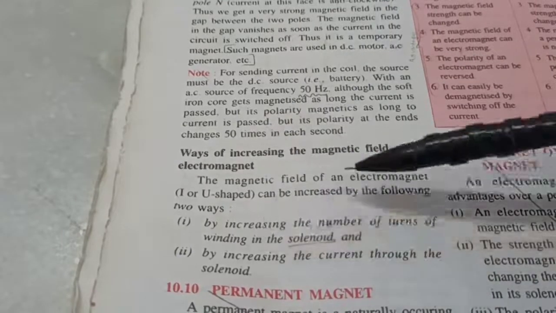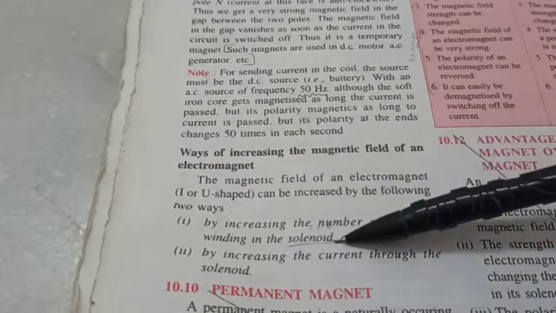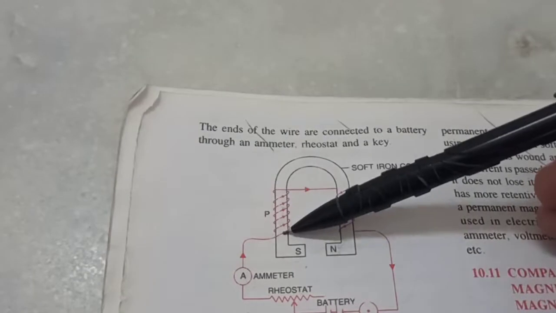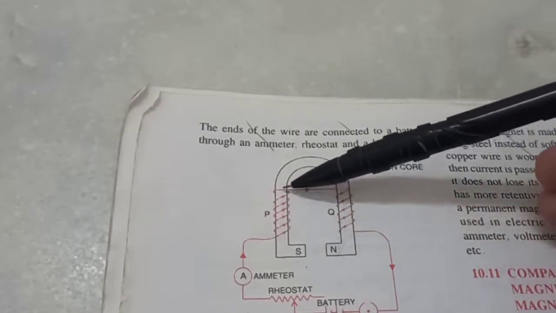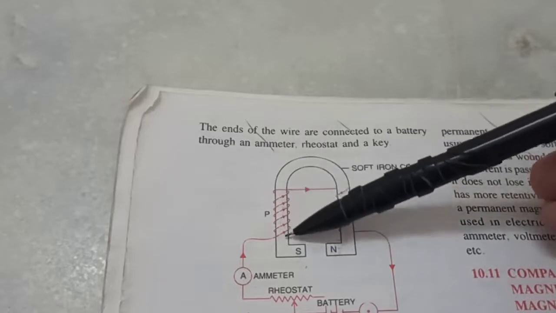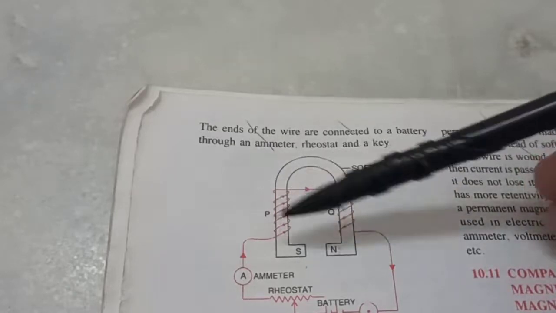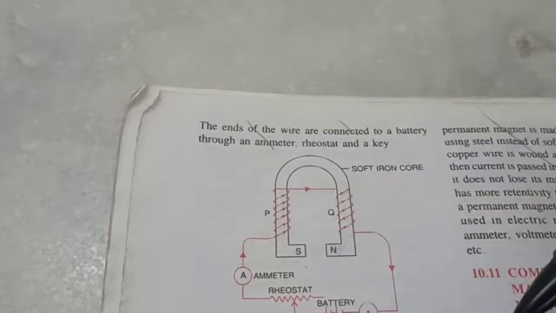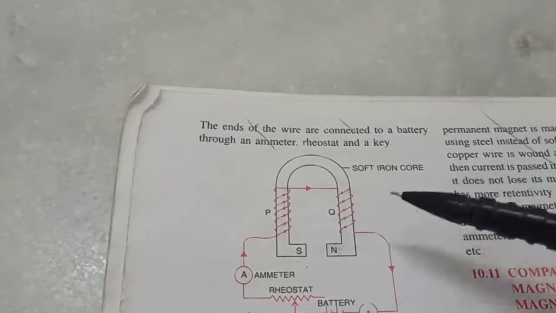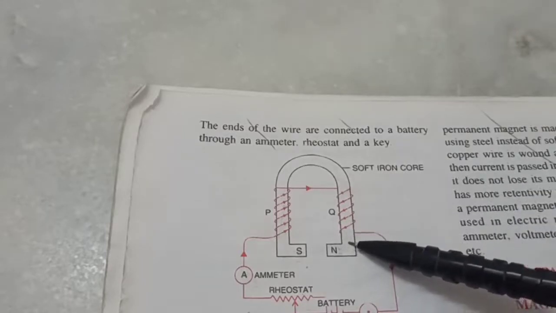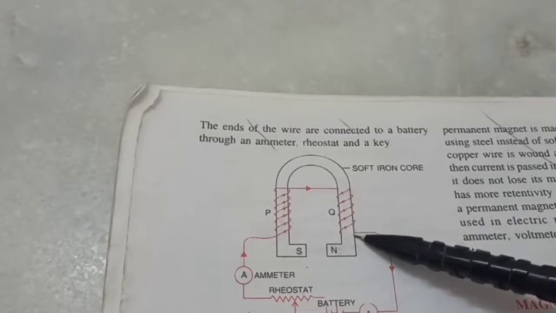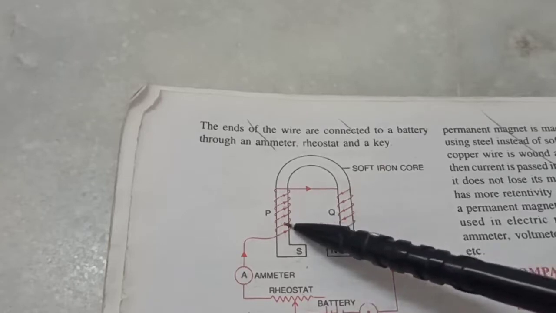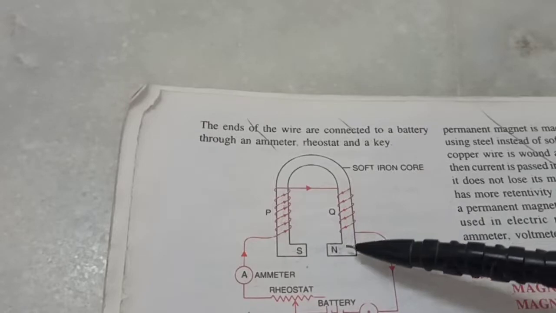We can increase the number of turns of winding in the solenoid. Solenoid means the coil. So you can see here in the diagram, we have so many windings. 1, 2, 3, 4, 5, 6 windings of the solenoid or the coil. If we would have increased the number of windings, then it would be an even stronger electromagnet. So that is yet another advantage of an electromagnet. We can change the strength of the electromagnet by either changing the amount of current flowing or by changing the number of windings. And that is why we can have super powerful electromagnets as well.